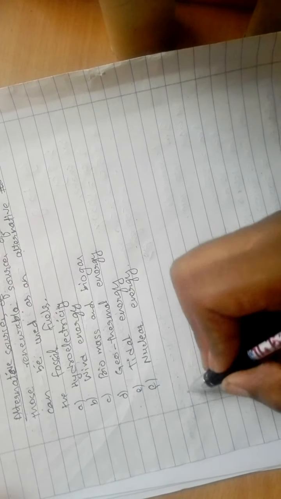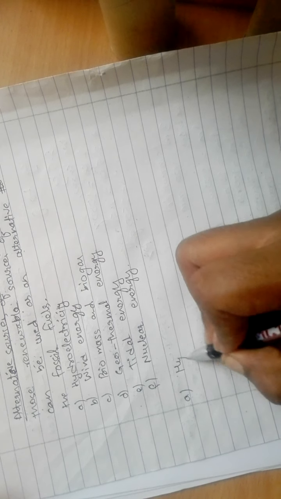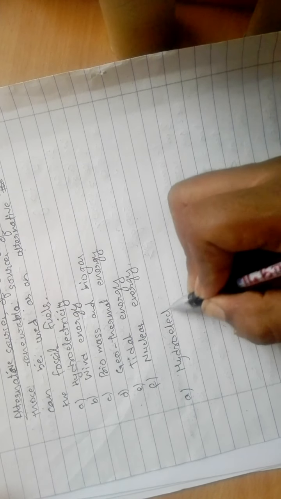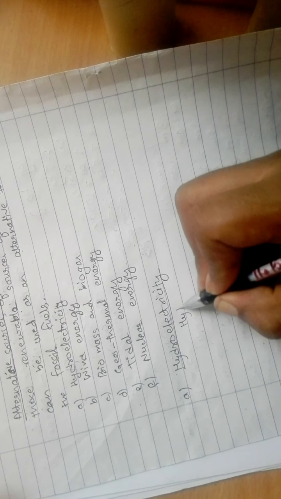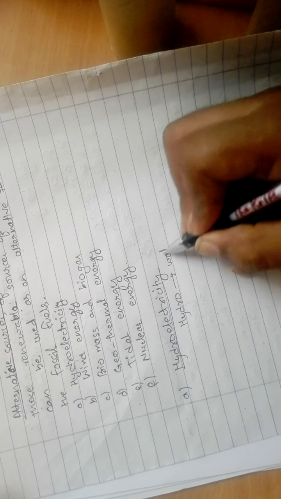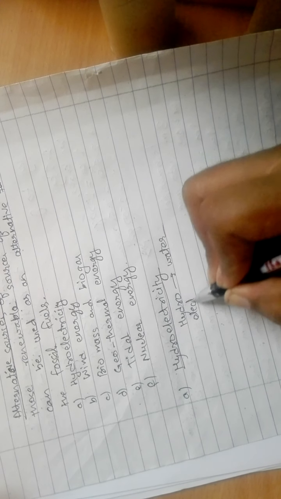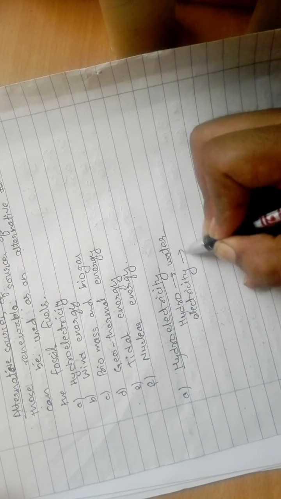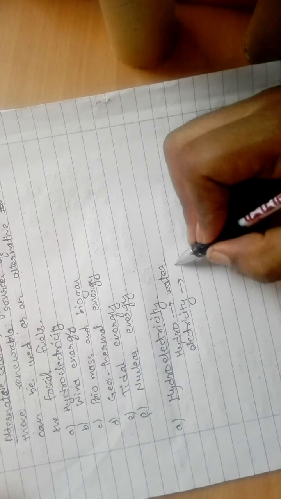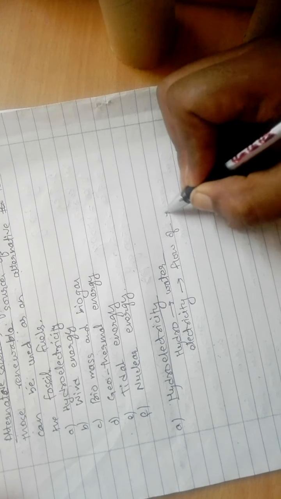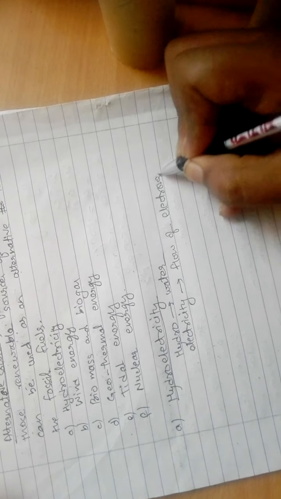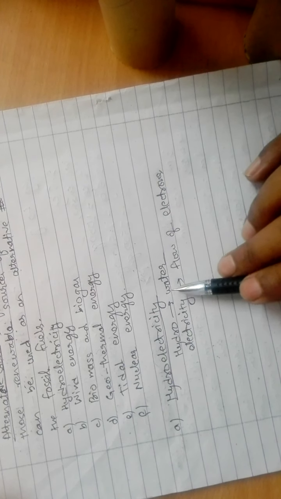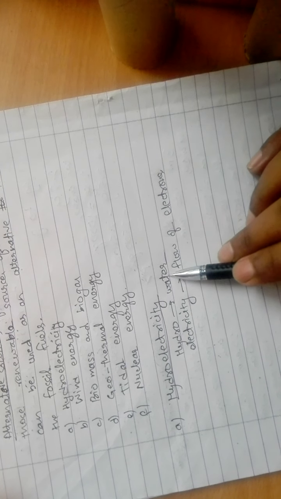Okay, first of all, let's go over hydroelectricity. Here you can see the word hydro means water, and electricity is a form of energy which is possessed due to the flow of electrons. Okay, flow of electrons. Now, what do you mean by hydroelectricity? The electricity which is produced by using the energy possessed by water is called hydroelectricity.